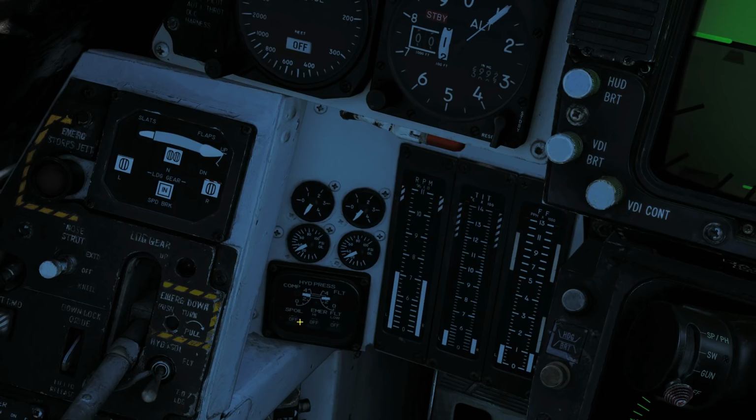Whether the spoiler system is currently pressurized. This, whether we have to switch to emergency flight hydraulics, whether we have high or low, and we'll look at that in a bit.